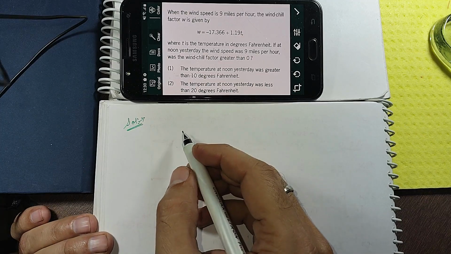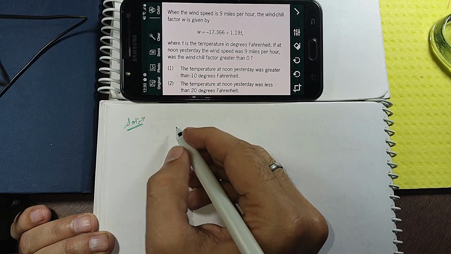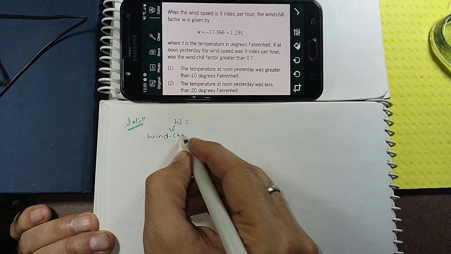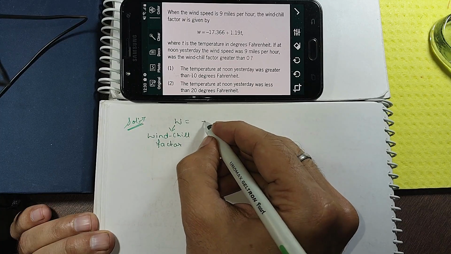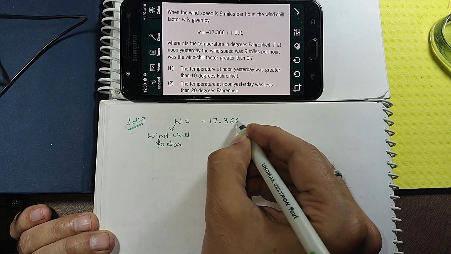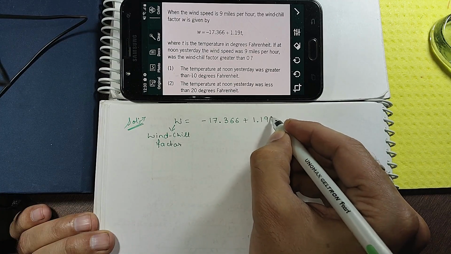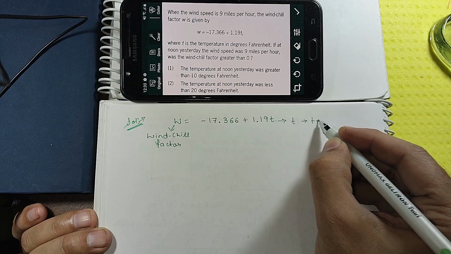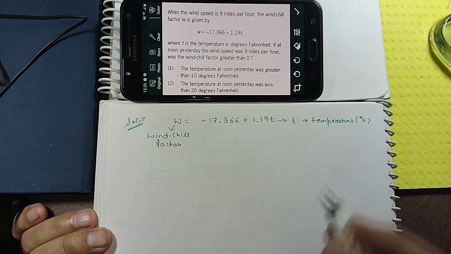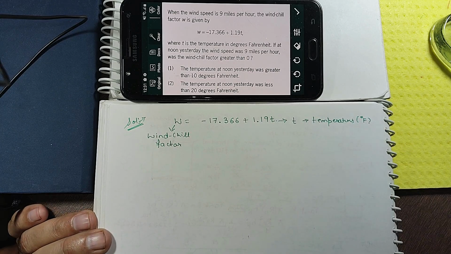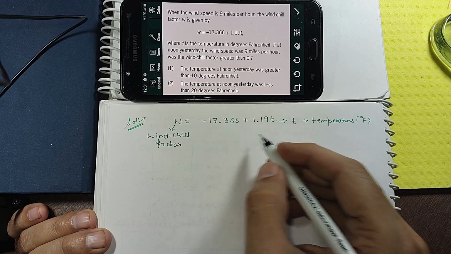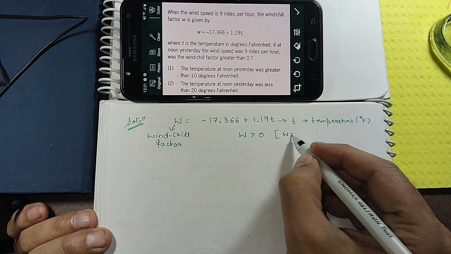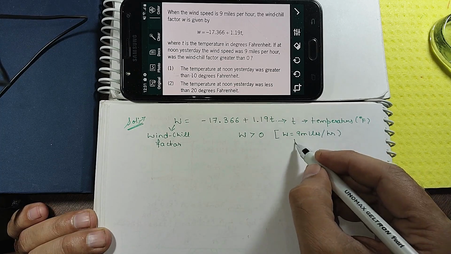When the wind speed is 9 miles per hour, the wind chill factor W is equal to minus 17.366 plus 1.19 T, where T is the variable representing temperature in degrees Fahrenheit. If at noon yesterday the wind speed was 9 miles per hour, was the wind chill factor greater than 0? So we need to find whether the wind chill factor was greater than 0 when the wind speed is 9 miles per hour at noon, so 12 o'clock.